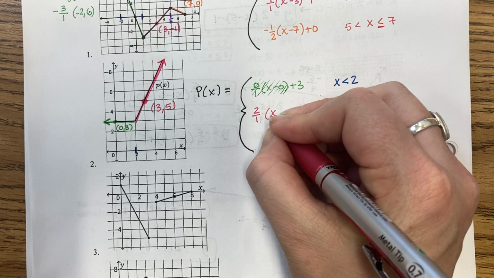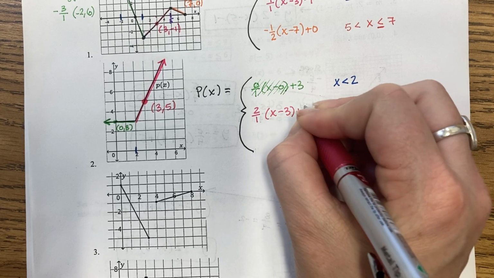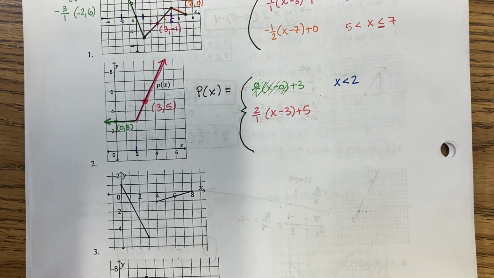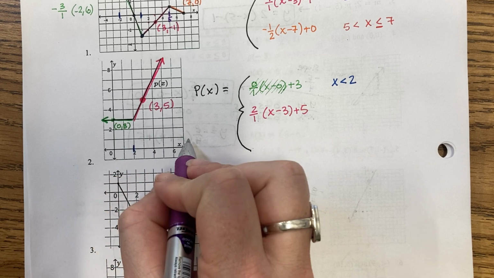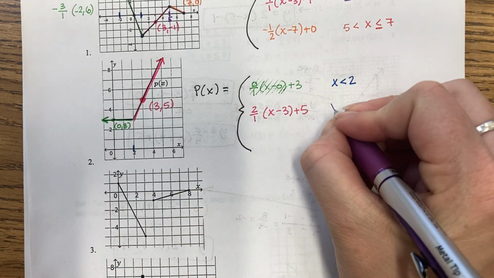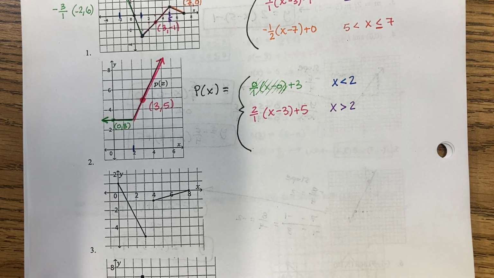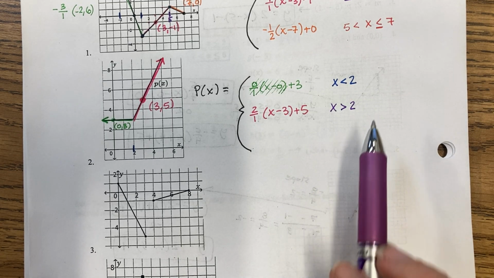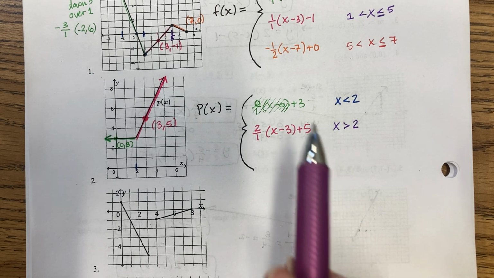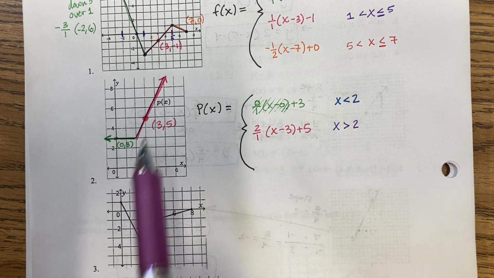That means I would have 2 times x minus 3 plus 5. And the inequality for it is anything to the right of 2. So I'll say when x is greater than 2. These are the 2 pieces of the graph.